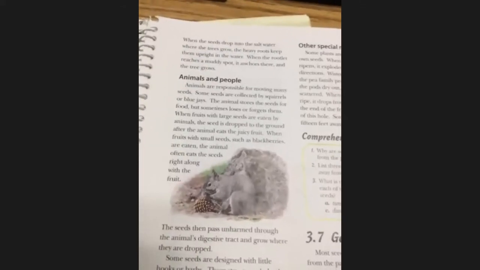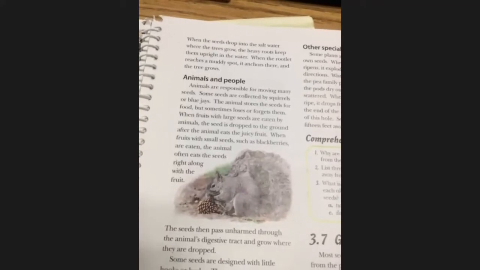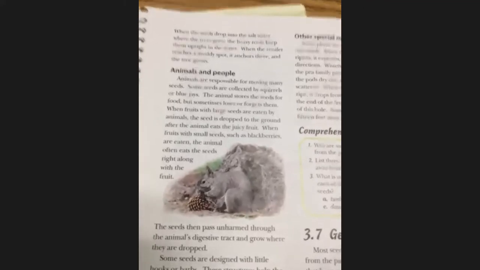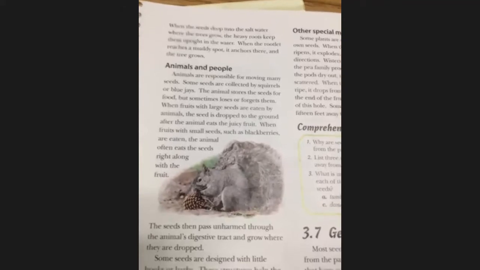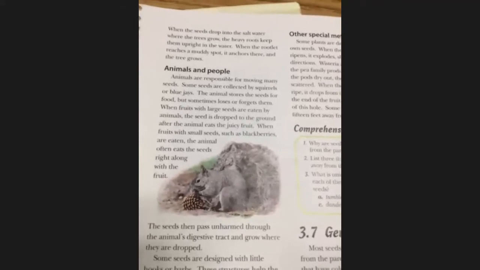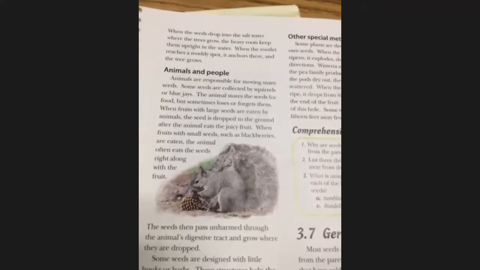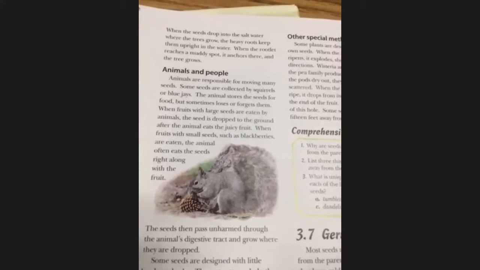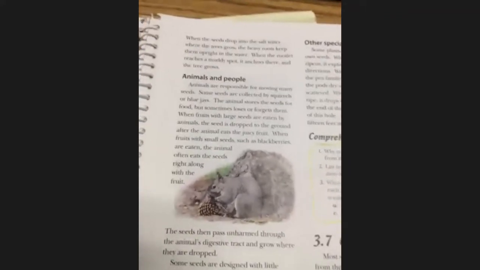Number 2 on page 63. List 3 things which carry seeds away from the parent plant. You could have said wind. Did you say wind? You could say water. You could also say animals, people, animals and people, and maybe some other ways. Those are the main ways.